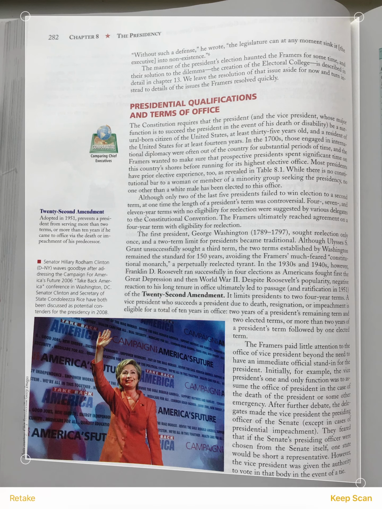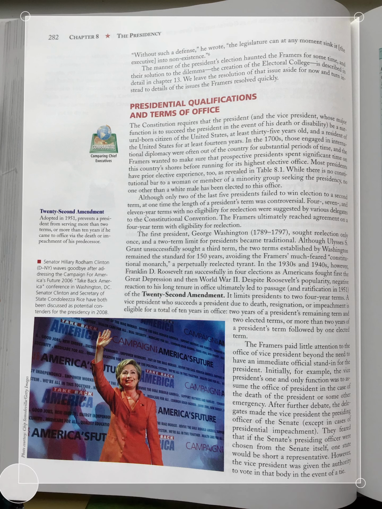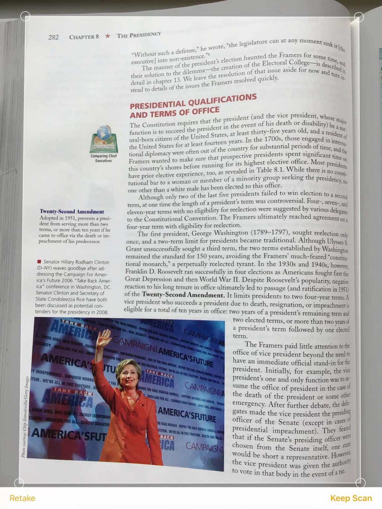want from the text. And just so you know, in no way am I going to use this, reproduce this, or put it online without agreement from the publisher. So this is the scan that I want, and I am going to hit Keep Scan.